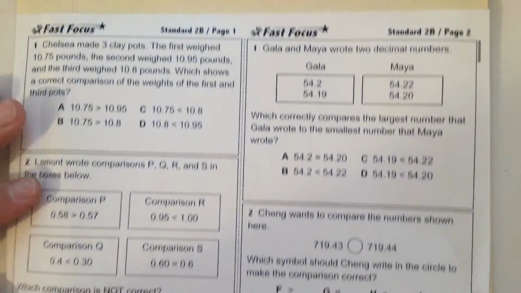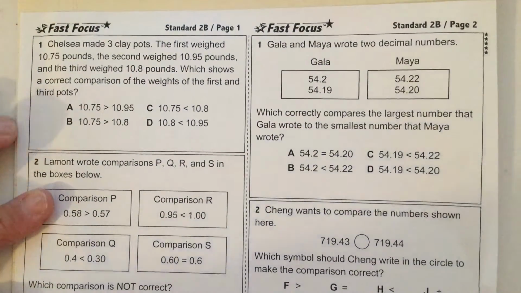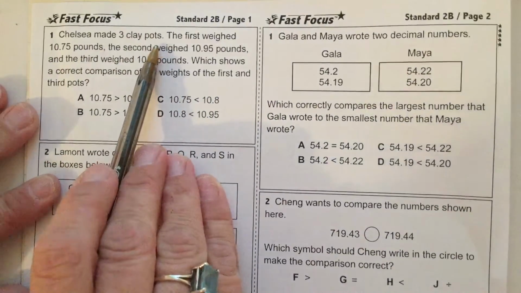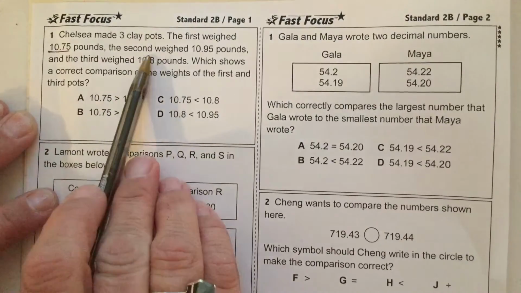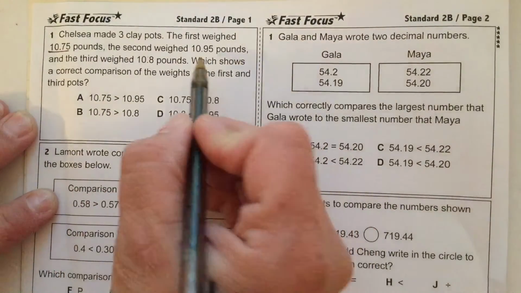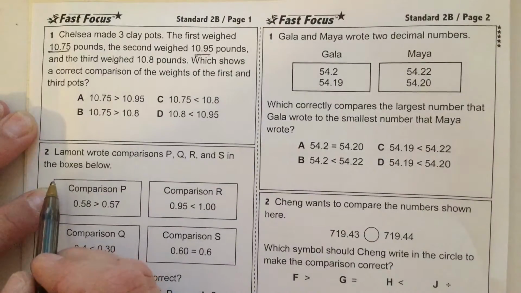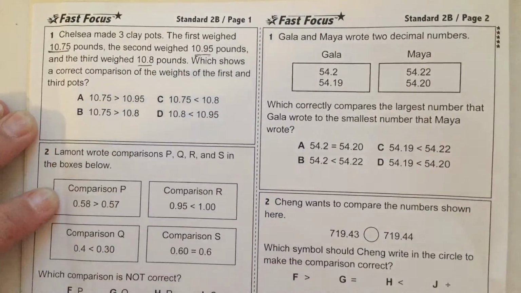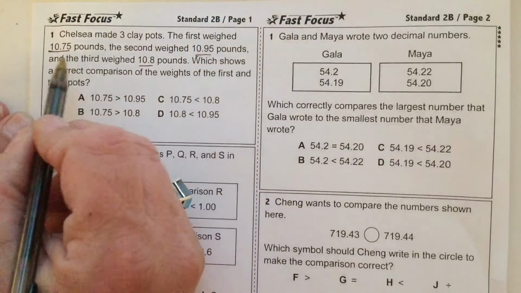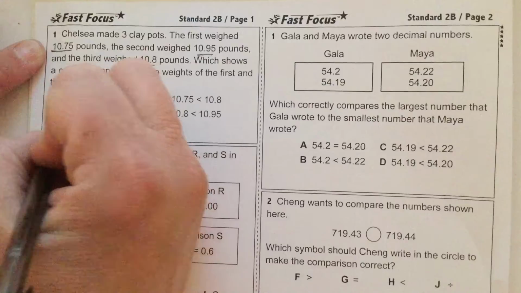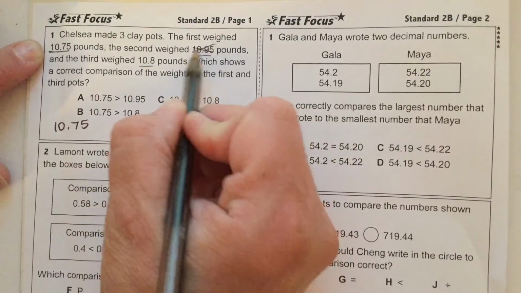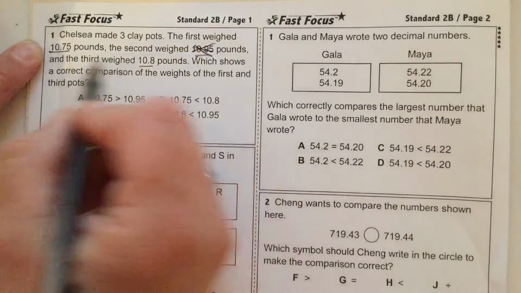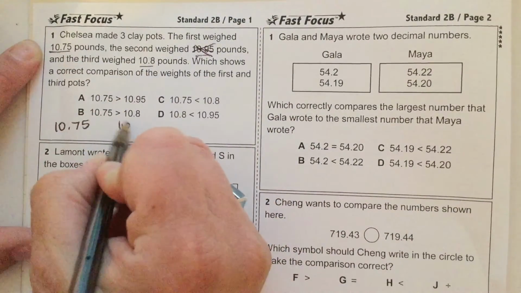And let's look. This is not the assignment that you have for today, but this is an example of it. So Chelsea made 3 clay pots. The first weighed 10.75, or 10 and 75 hundredths pounds. The second weighed 10.95, which is 10 and 95 hundredths pounds. The third weighed 10 and 8 tenths pounds. Which shows a correct comparison of the weight of the first and third pot? Well, the first one weighed 10.75. The second weighed 10.95, so I don't need that one. That's extra information. And the third weighed 10.8.